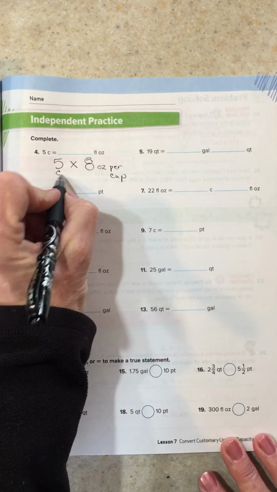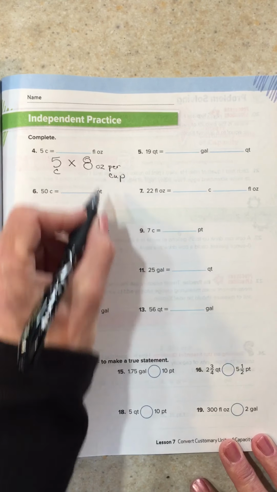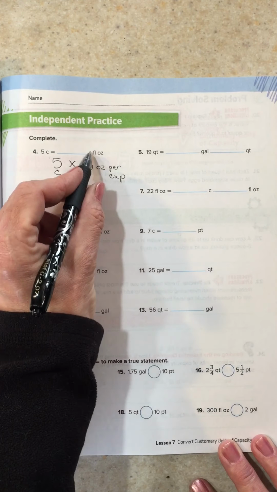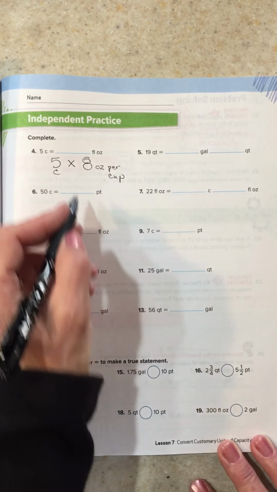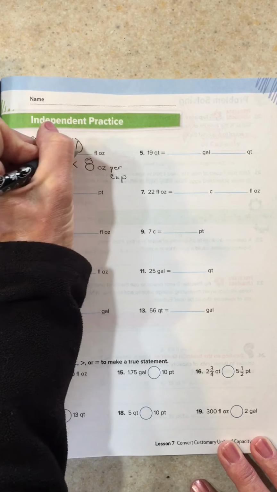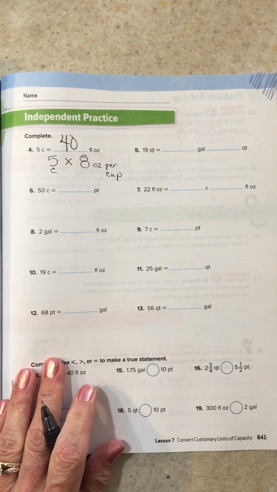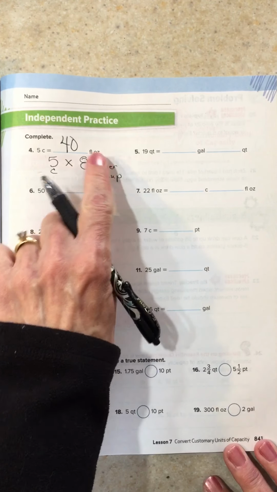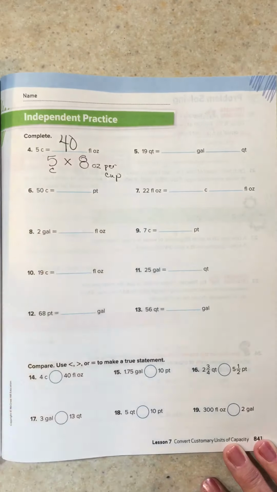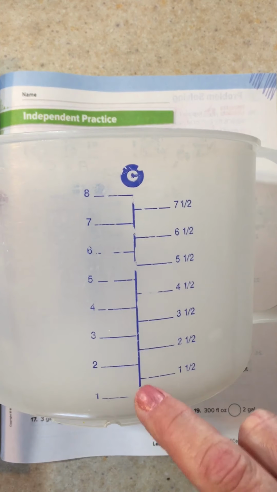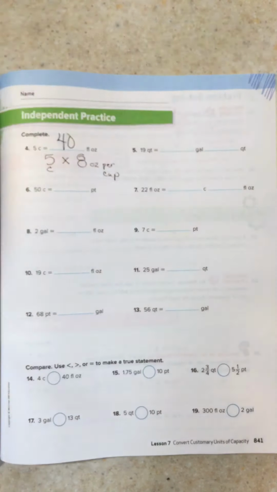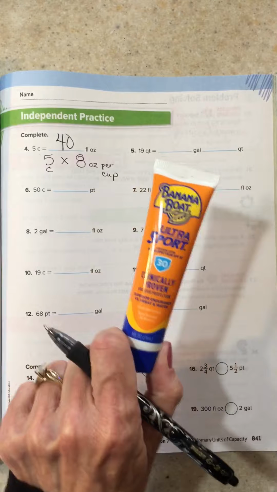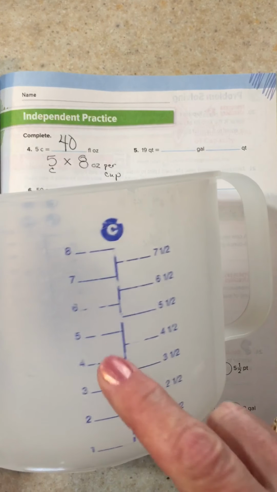And so you have 5 cups times 8 ounces per cup will equal how many fluid ounces are in there total. 5 times 8 is 40. We know that as a basic fact. Therefore, there are 40 fluid ounces in 5 cups. A visual, 5 cups would be from here to here. There would be 40 ounces in there. If you separated it into ounces, there'd be 40 of these in the 5 cups.